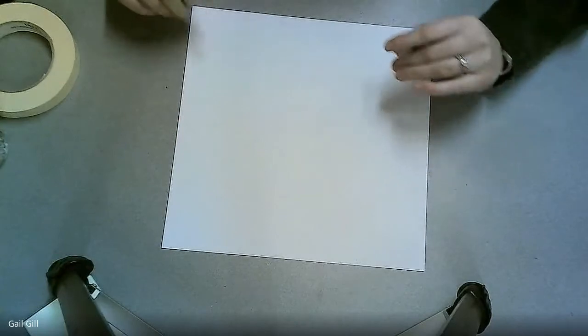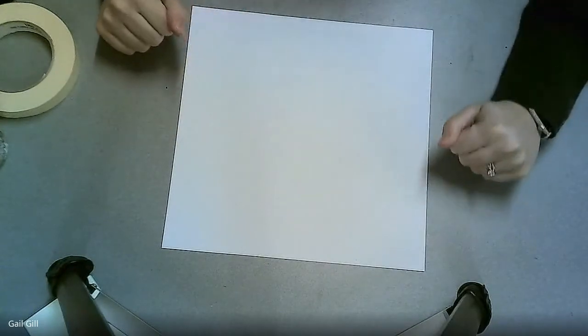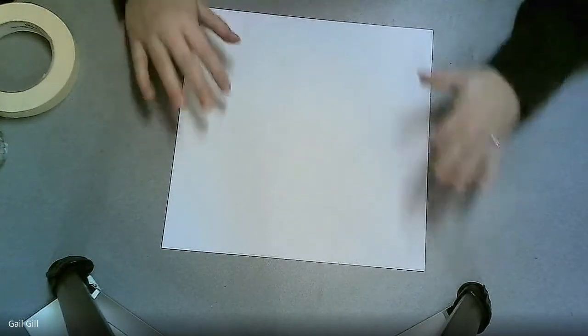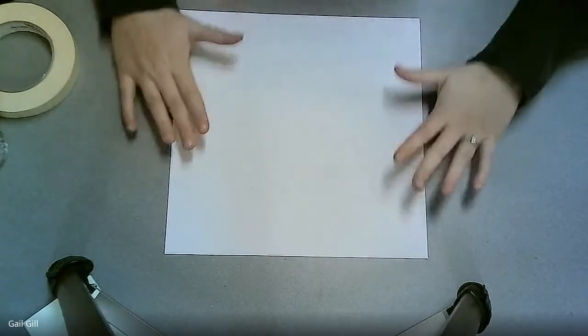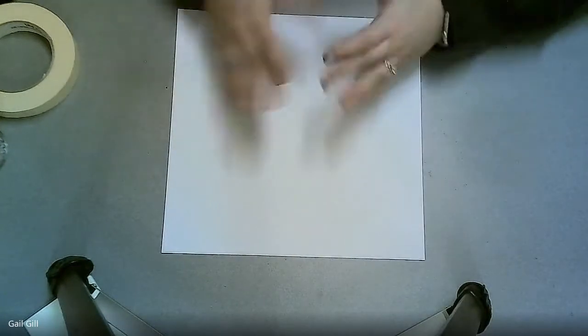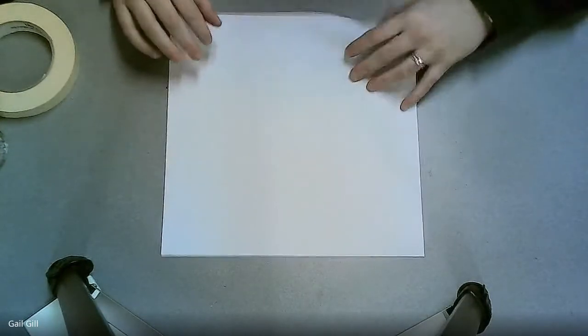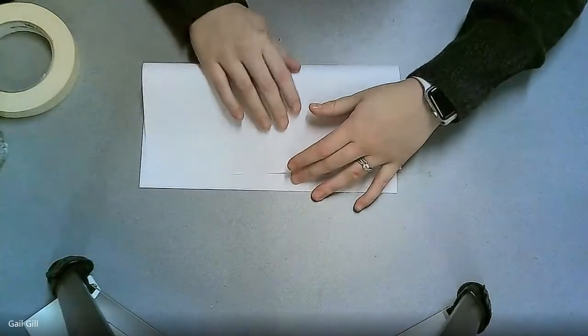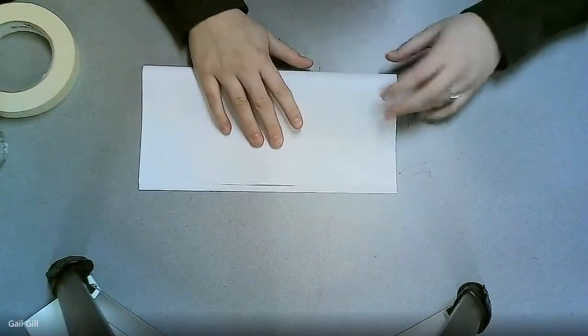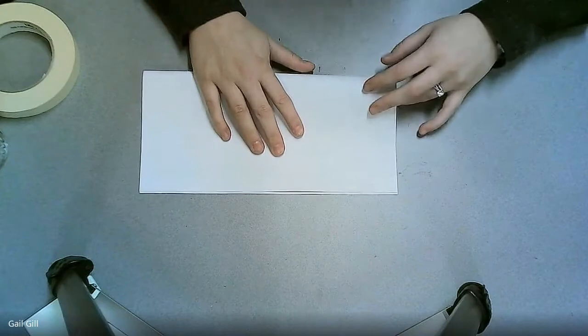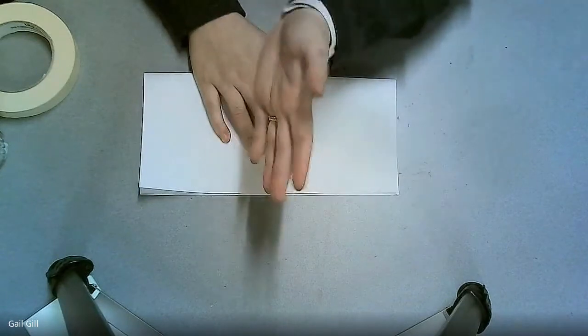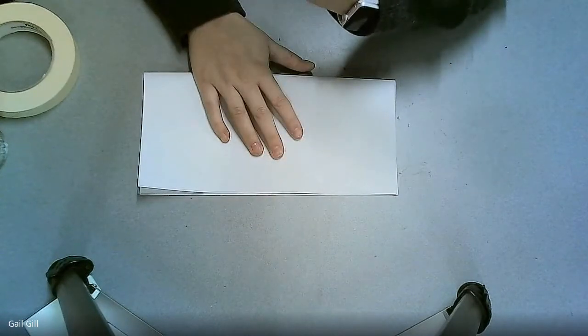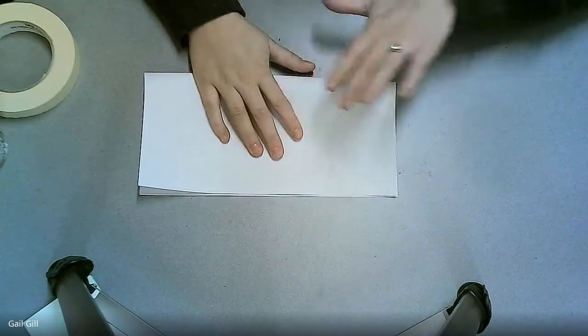So to get started for our mandalas, we want to make sure that it has radial symmetry. And in order to give it radial symmetry, we're going to fold it so that we can see our different sections. If you guys remember, we talked about radial symmetry yesterday, and we looked at the PowerPoint, and it almost looked like it was sliced like a pizza. That's what we're going to be doing by creating these folds.